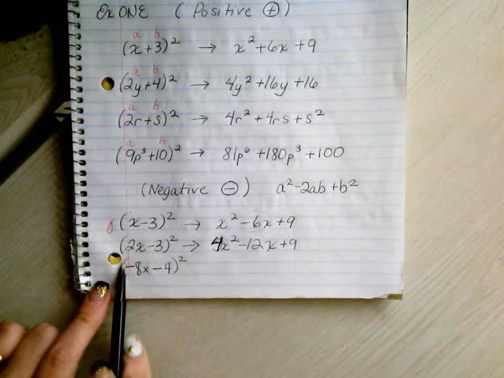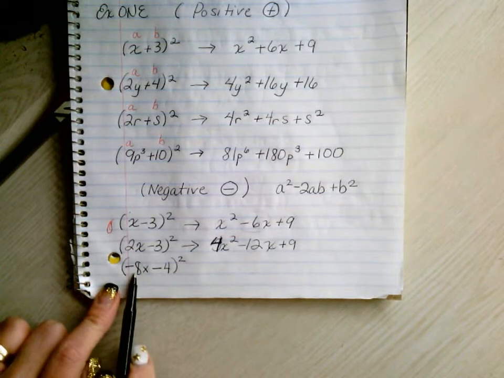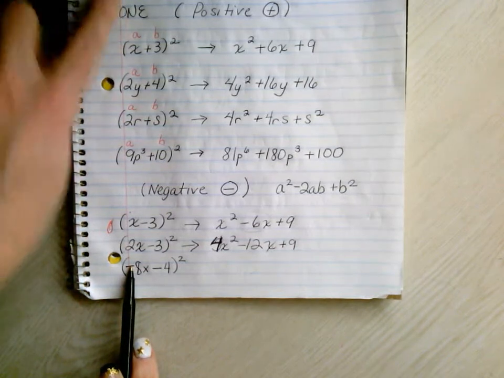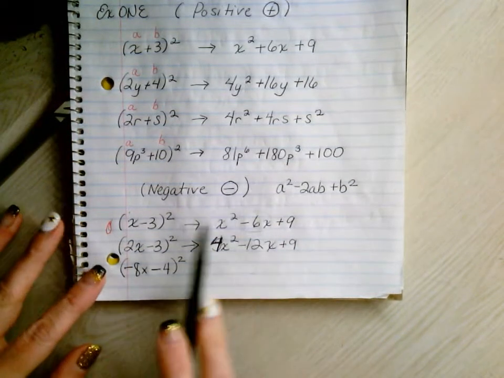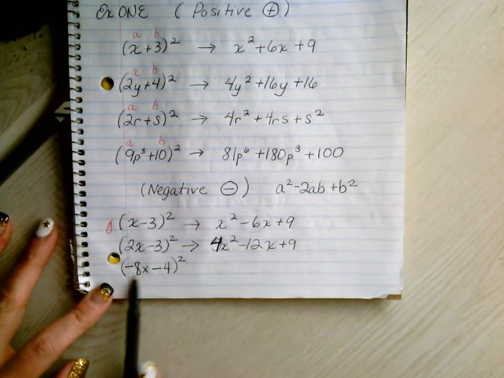Doesn't matter that I've got a negative here. That doesn't make a difference. Whatever sits here, I'm going to square it. Don't say, well, it doesn't fit the pattern anymore, Mrs. Myers, because you're saying that this should be A minus B, and this is negative A minus B. That still works, even if you have a negative here.